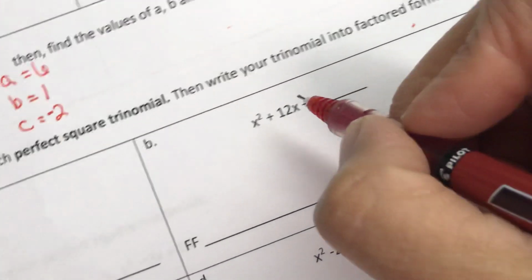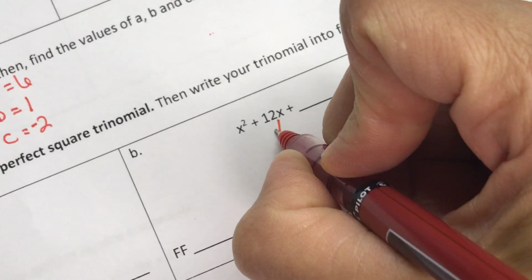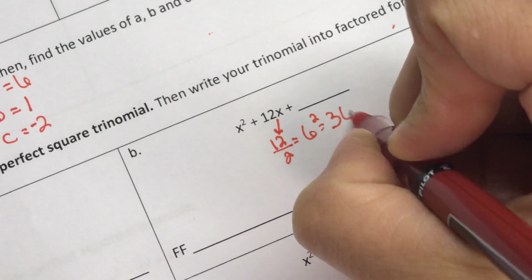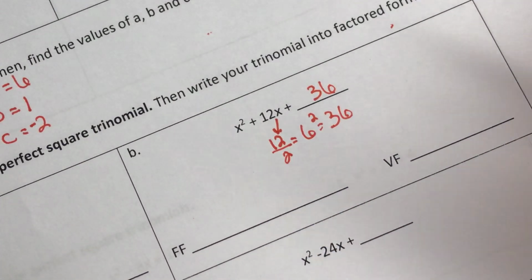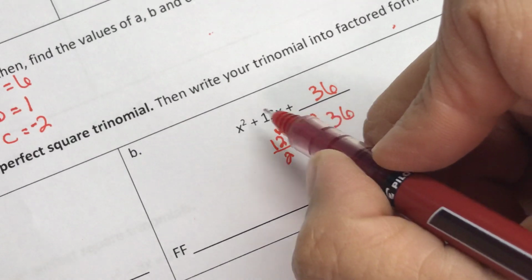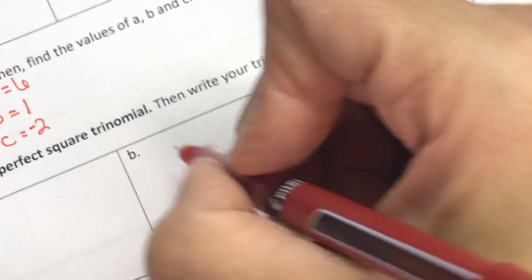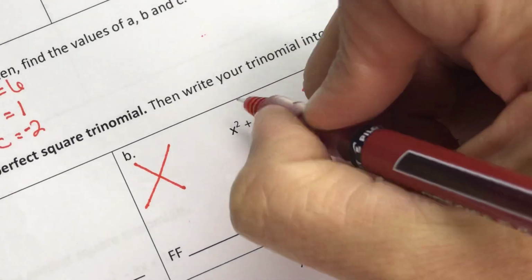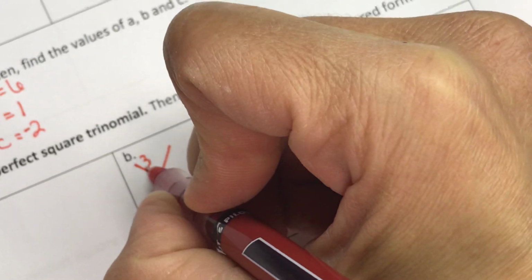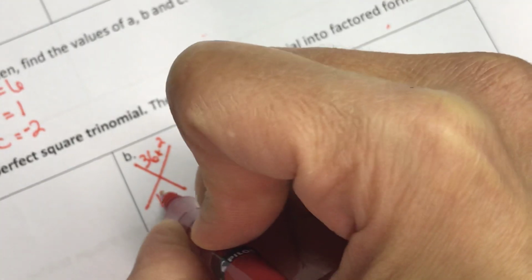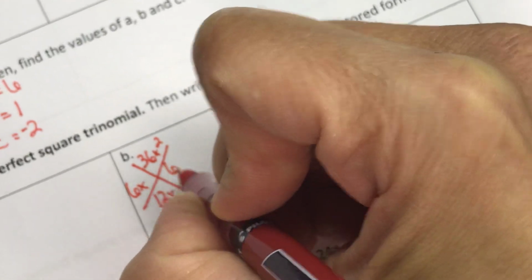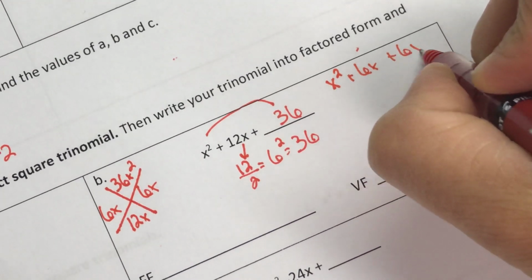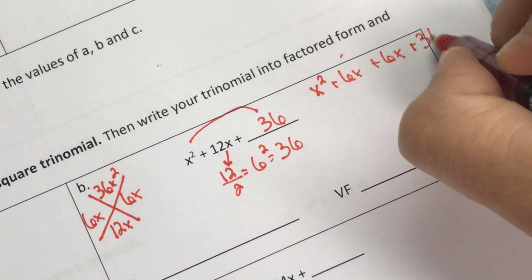So what I want to know is if I take this number and cut it in half and get 6 and then square it, that 36 should go in the blank. So this is standard form, and now what I'm going to do is factor it to get it into factored form. So I'll do that over here. I apologize, there's not a lot of room. But when I do this, what are factors of 36? X squared, they get me to 12x. Remember, this is the long way. And then I could rewrite it into x squared plus 6x plus 6x plus 36.